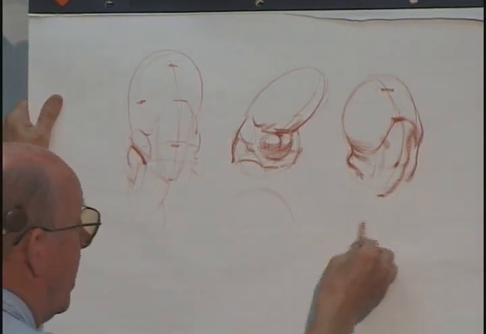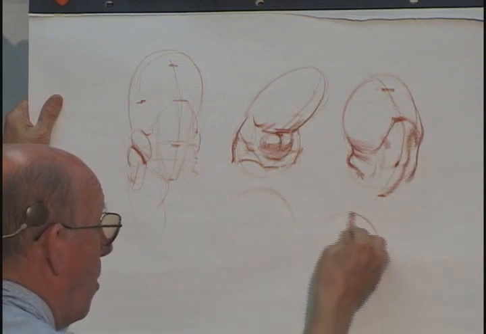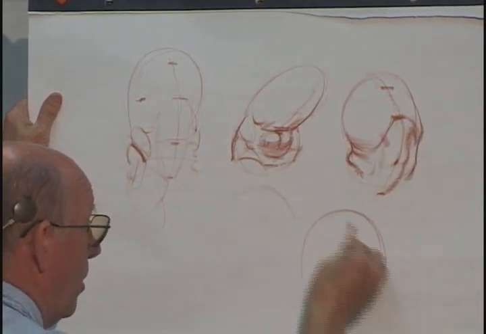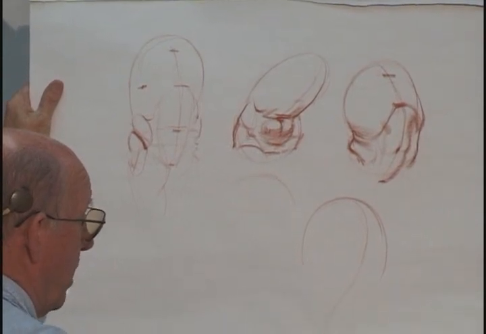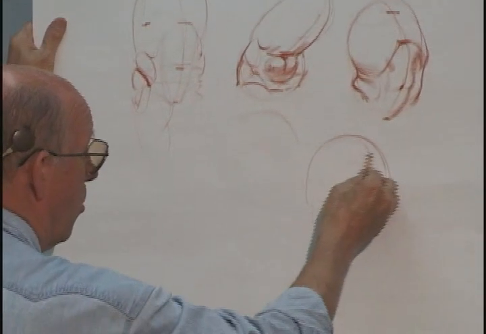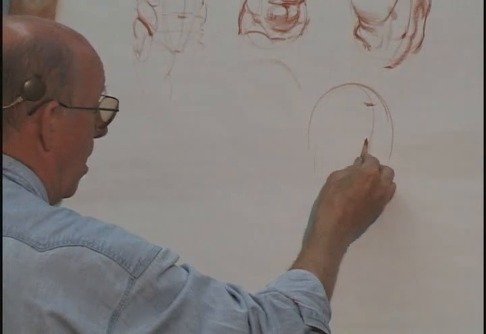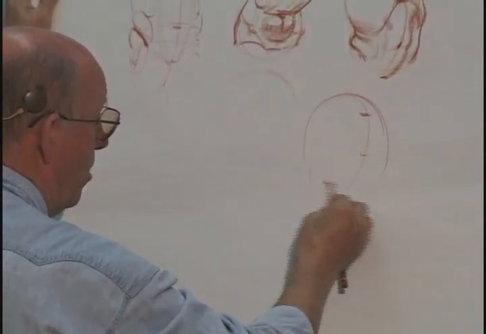Same thing now if we rotate or try to give it some kind of a twist. We're working with the corners.